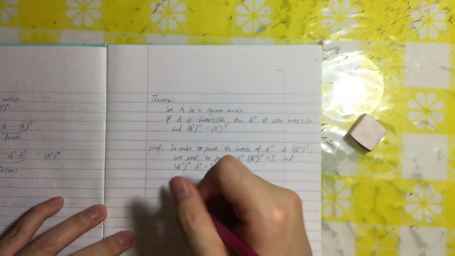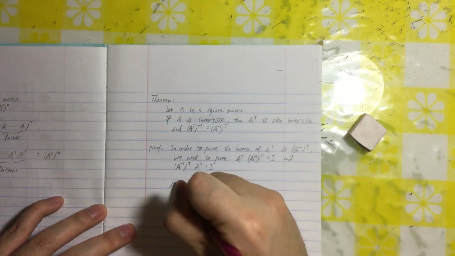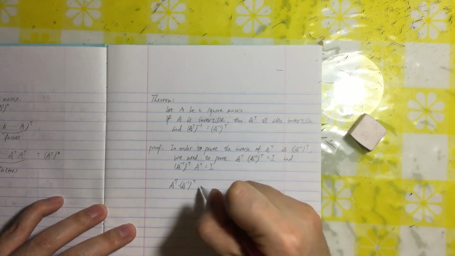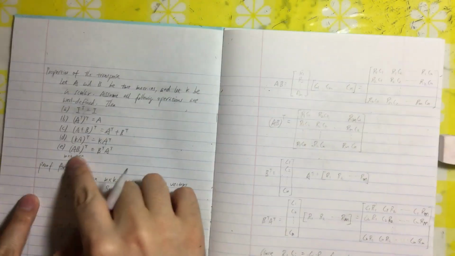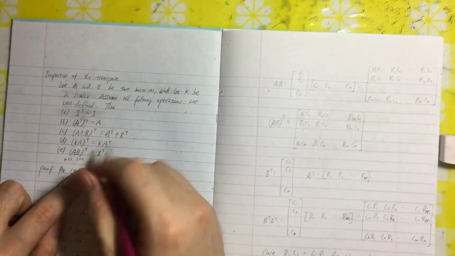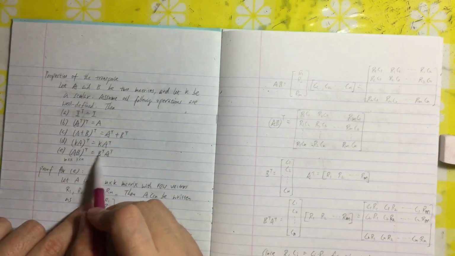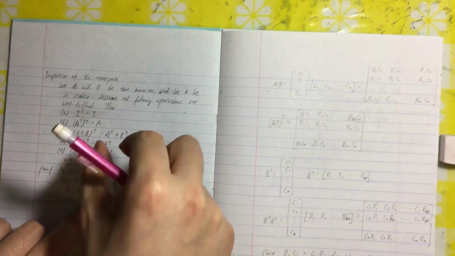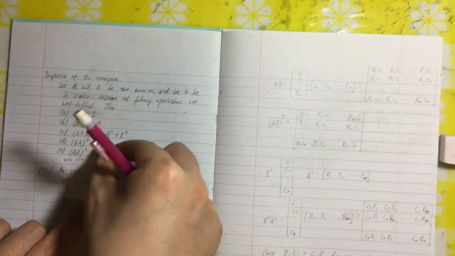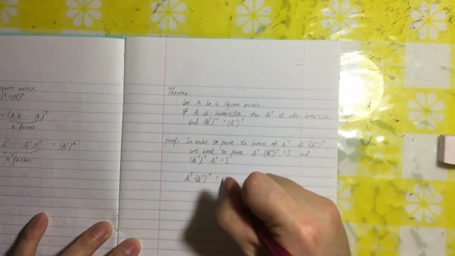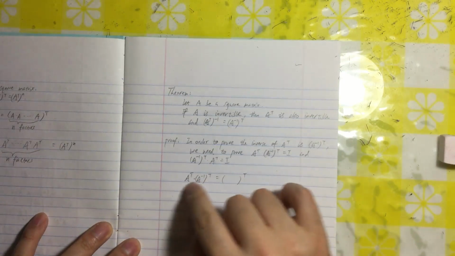Look at the first one. We have A transpose times (A inverse) transpose. By the last property, if I factor transpose out, I reverse the order of the matrices.